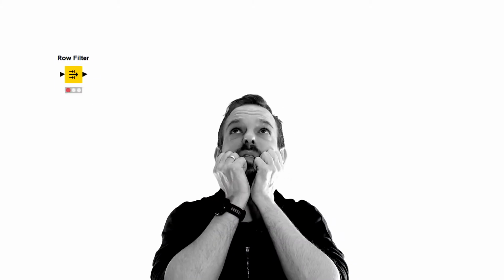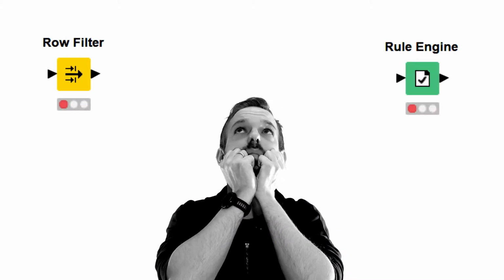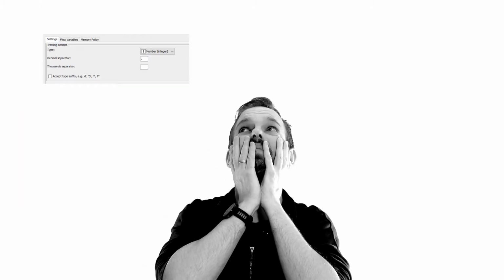You can do a lot of things with it. Having many options, however, makes it difficult to choose which one is the right one for you. Will you use a row filter or a rule engine? Should you convert to decimal or to integer numbers? And how can you put texts together? Don't you worry, there is a solution to all these questions.